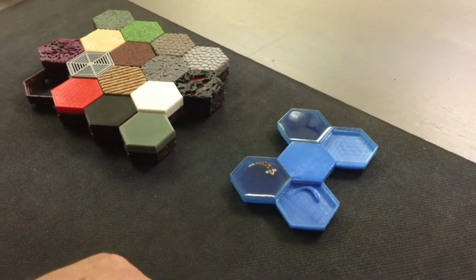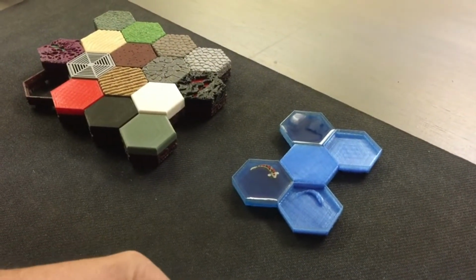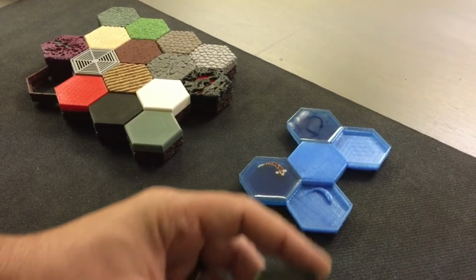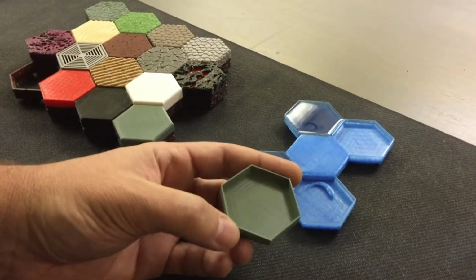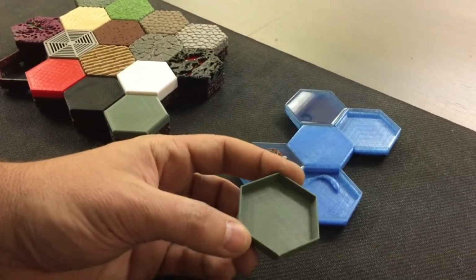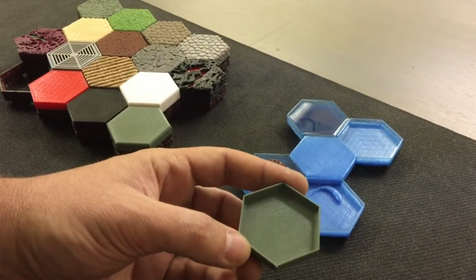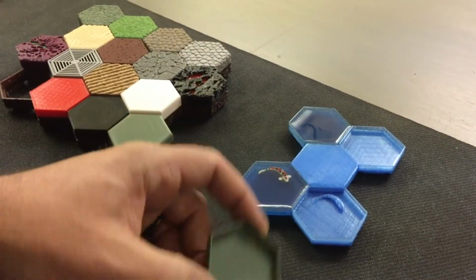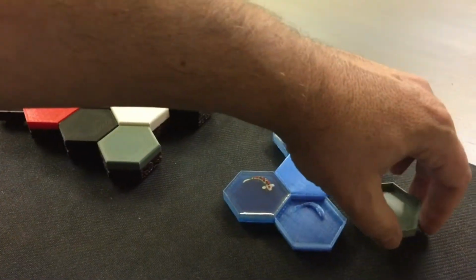We'll have the same type of thing for the swamp tiles. And so here's a swamp tile, and again it could be filled with the resin. You can even add some colorant into that resin and make it brownish or something of that nature. It's kind of cool. So anyways, those are the water tiles.